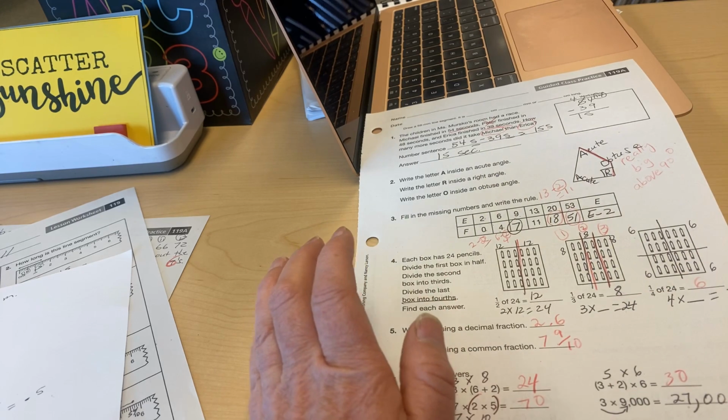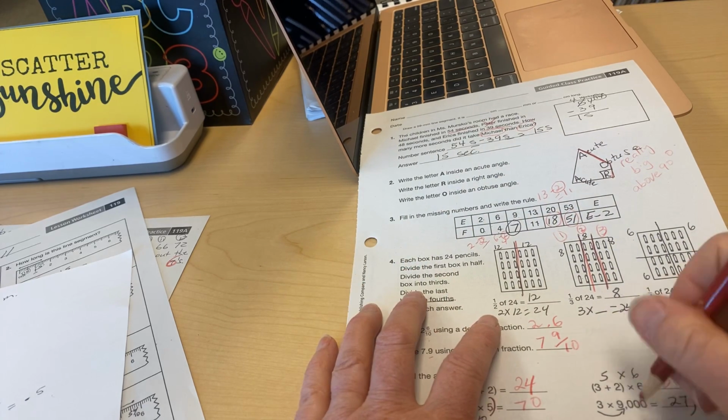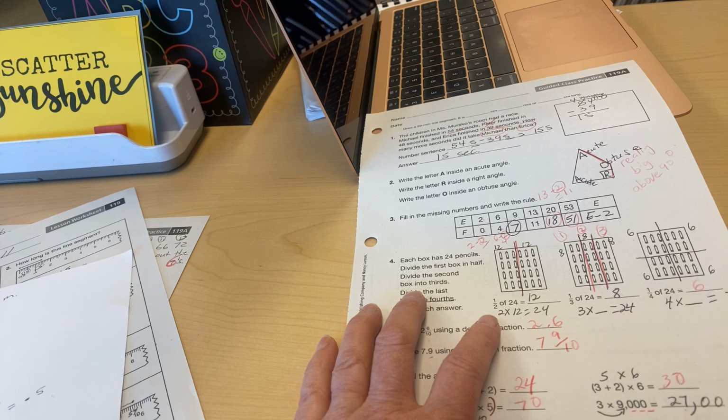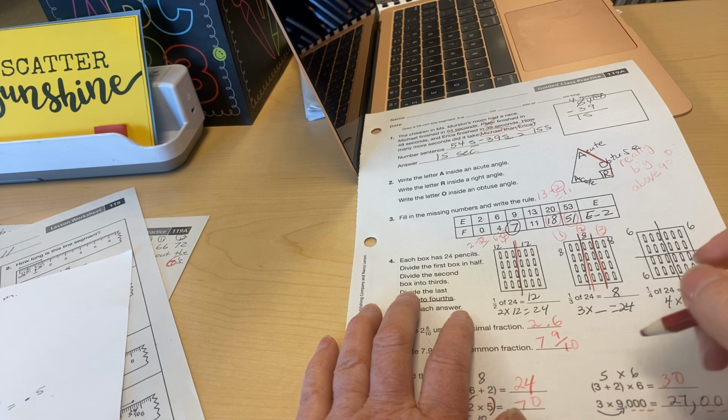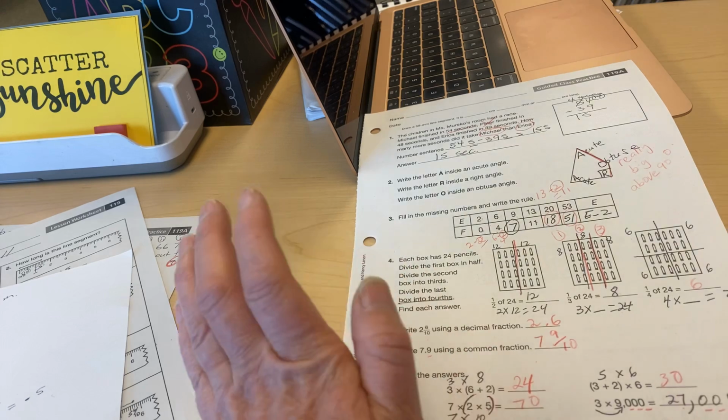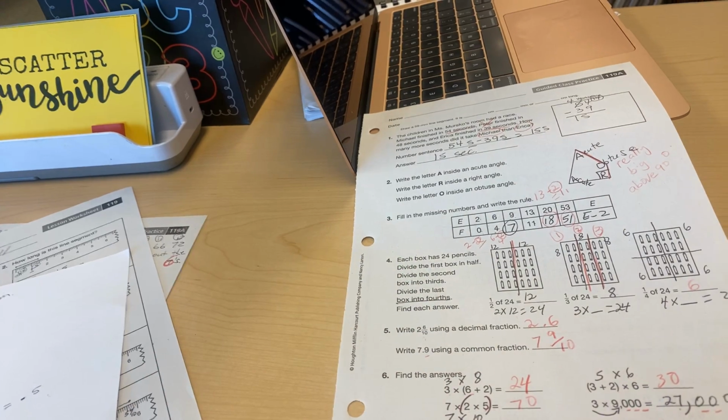And last one is so simple. Count how many zeros you have. 1, 2, 3. Put 1, 2, 3 right there, and you go, oh yeah, 3 times 9 is 27. And that is the end of this lesson.